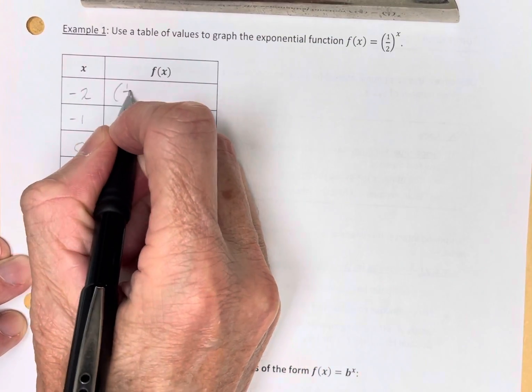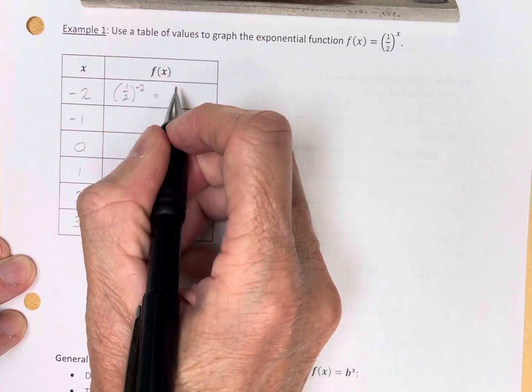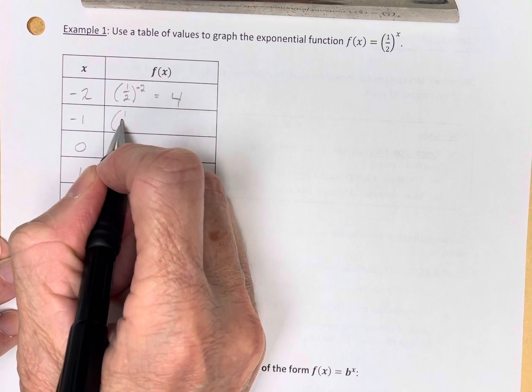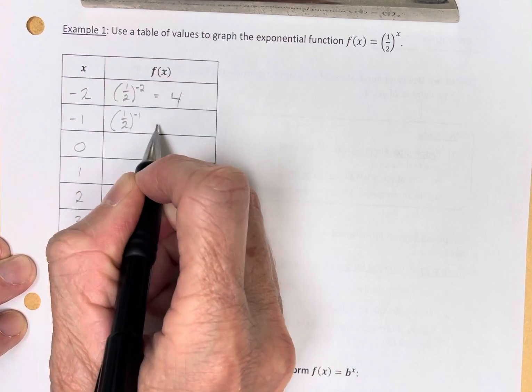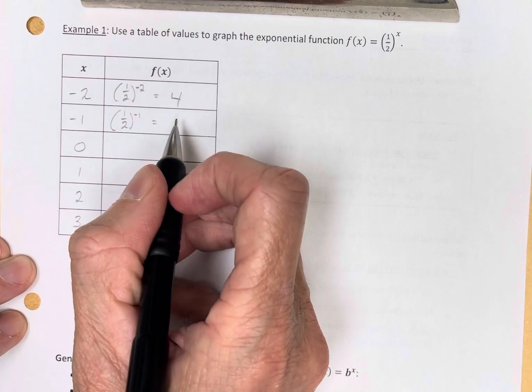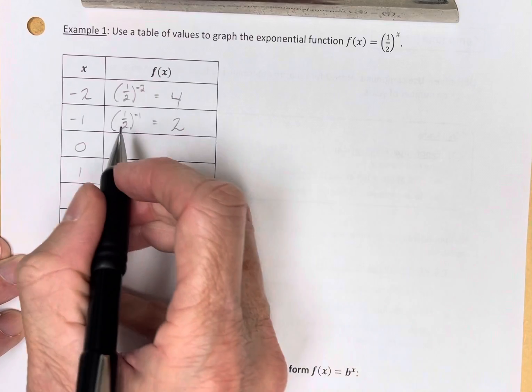So what is 1/2 to the -2? Pull out your calculator if you need to. The answer is 4. What is 1/2 to the -1? Again, if you need to use a calculator, I know this because I had to get myself prepared for this lesson. The answer is 2.